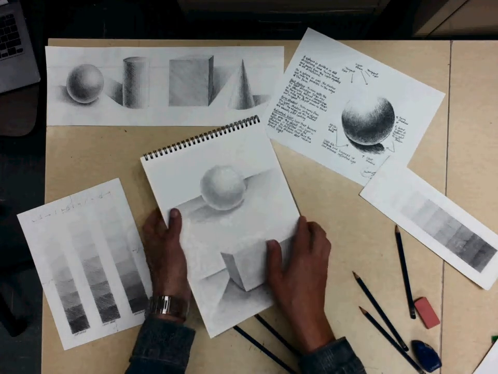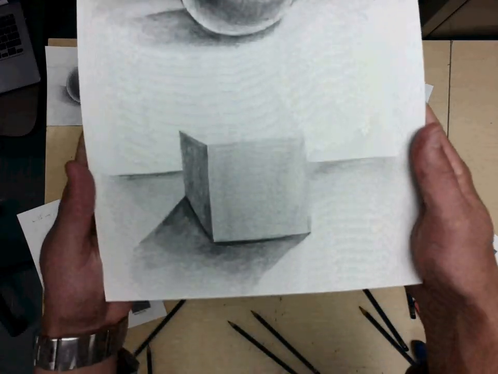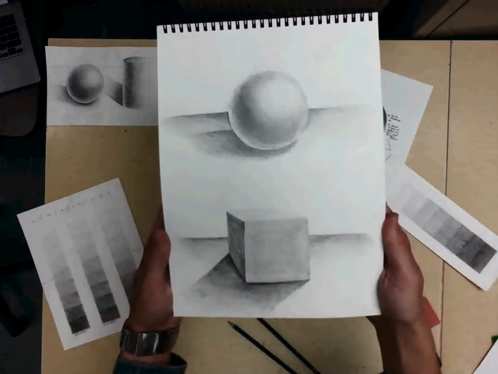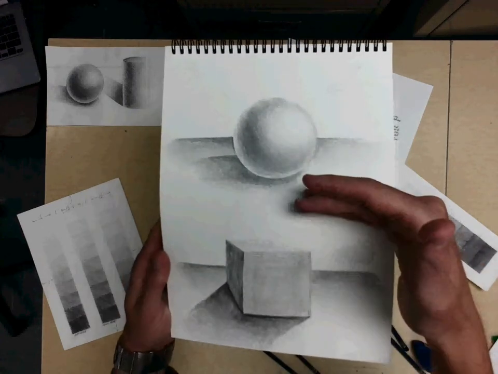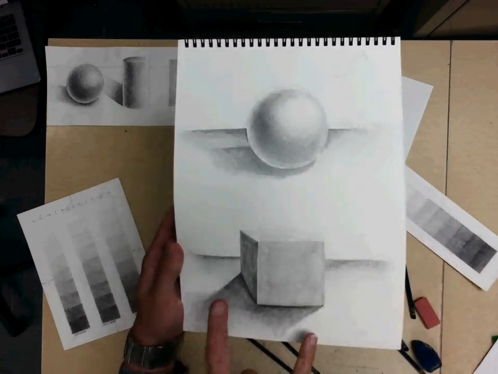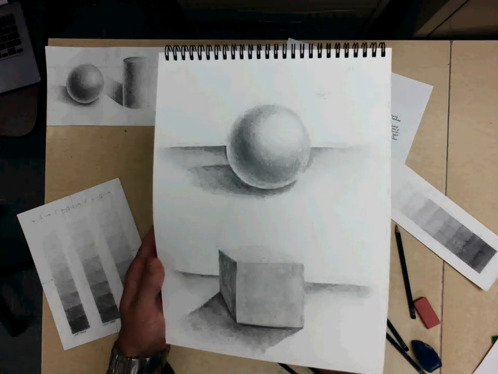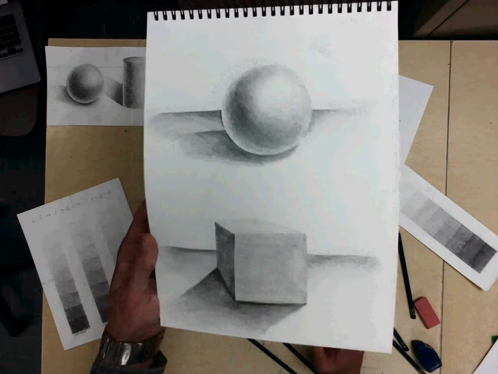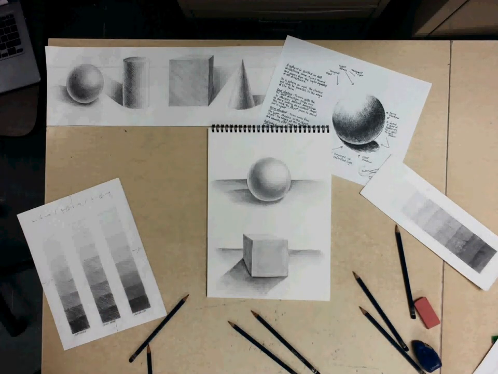Okay, now you have both a sphere, three-dimensional form, and a cube, three-dimensional form, in space, created by a horizon line with the sky above and the ground below, shadows to show that they're physically sitting on the ground, and a full range of dark and light values to create form. Let's go ahead and give that a try, and we'll see how you do.